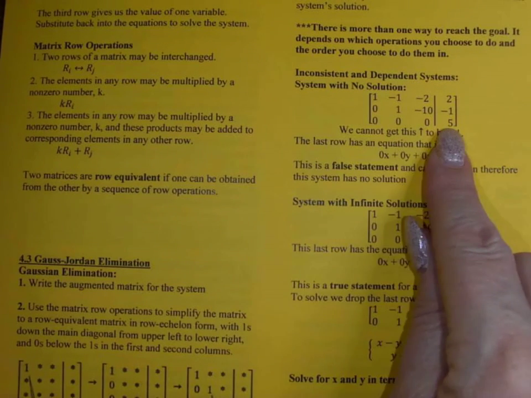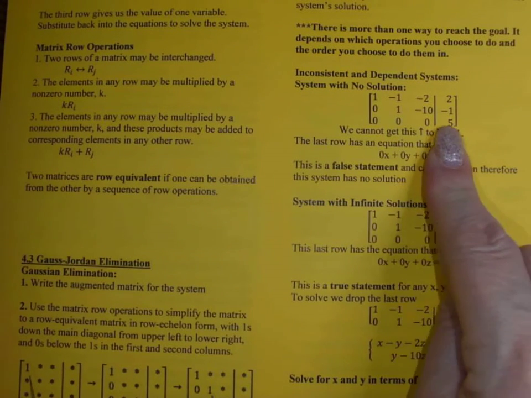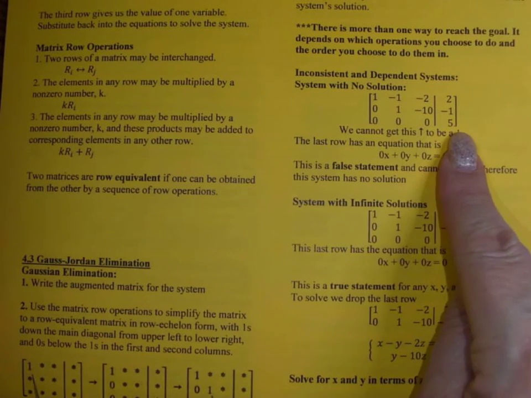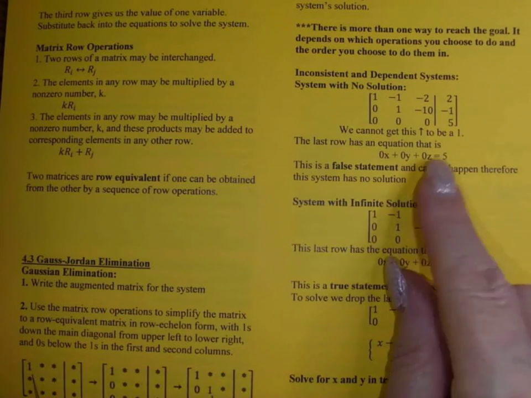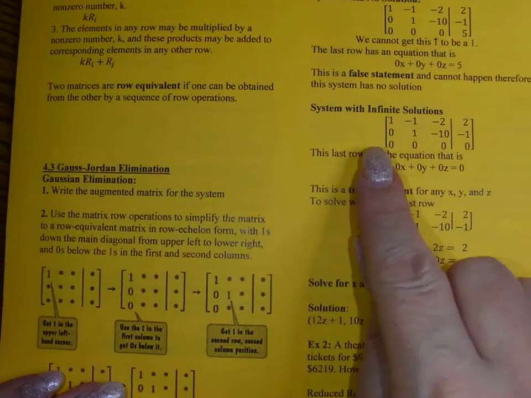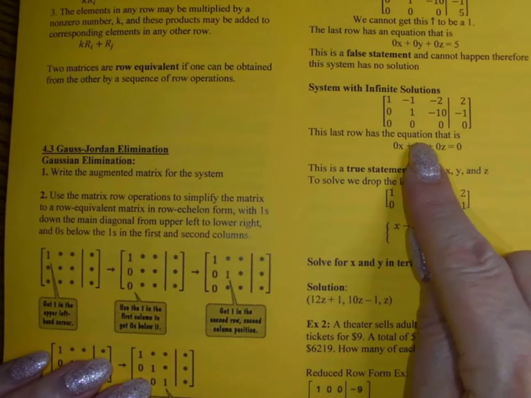So this one, like we talked about before, would be no solution because we end up with 0 equal to 5, and that doesn't make any sense. So this would be no solution because of the false statement. This one is a system with infinitely many solutions.